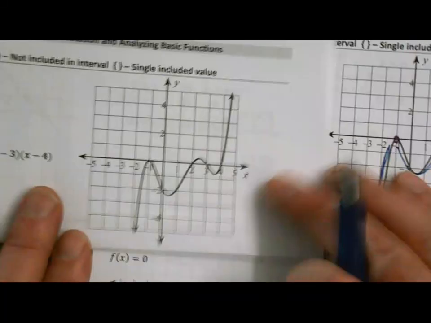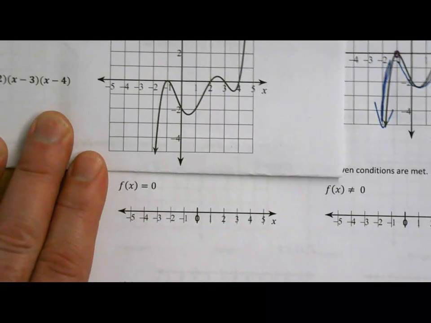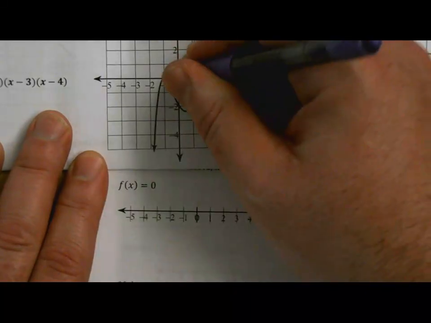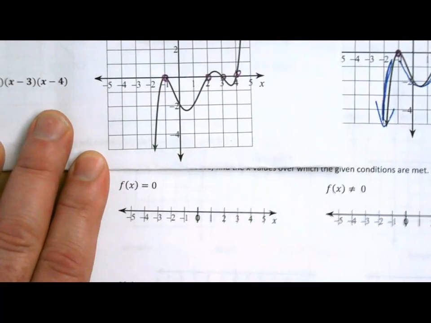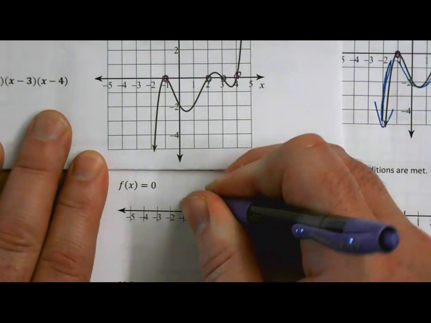So here we go. Here's our first one. I'm just going to put a copy of the same graph just so I can keep it on the screen. This is asking us to find the values where f of x or y is equal to 0. We said a moment ago there were 4 places on this graph where that happened. So I'm going to, on my number line, just make note of these.